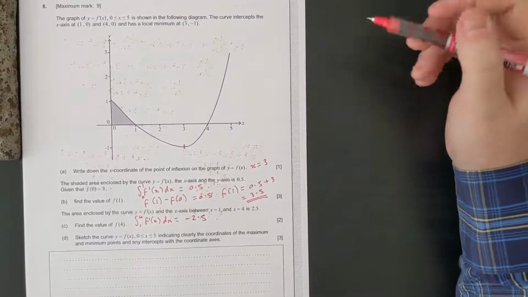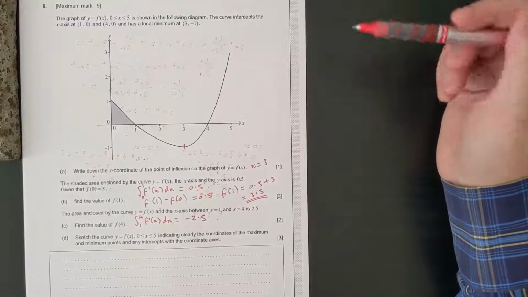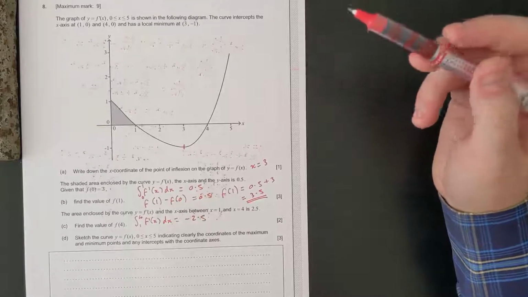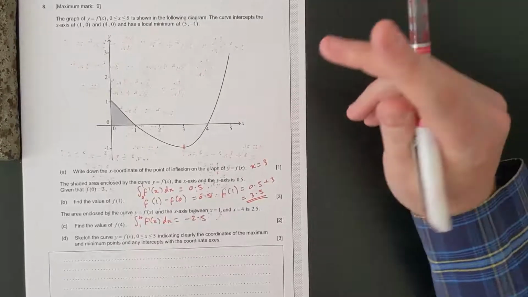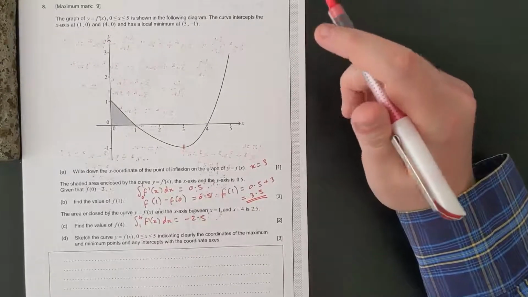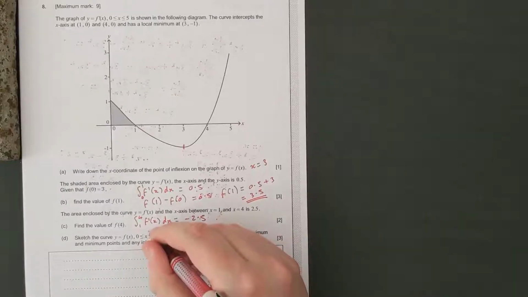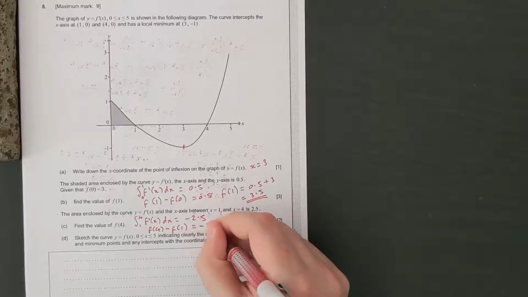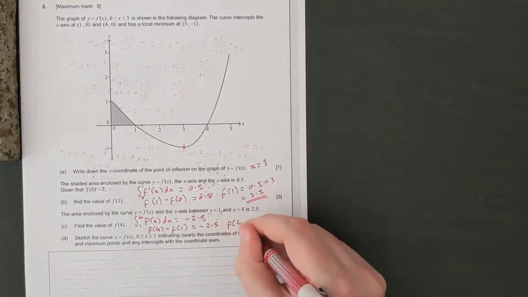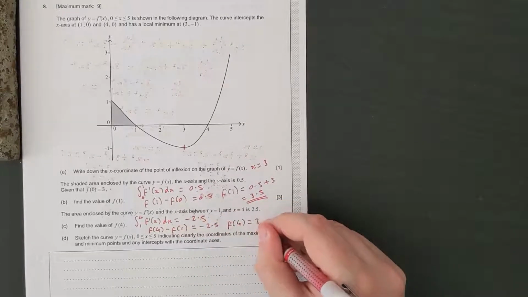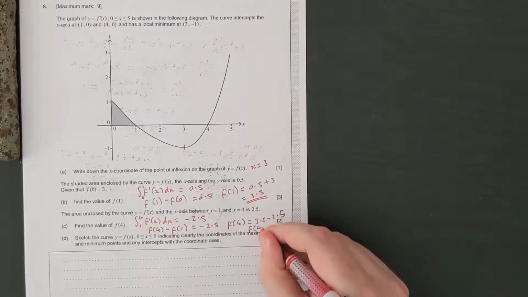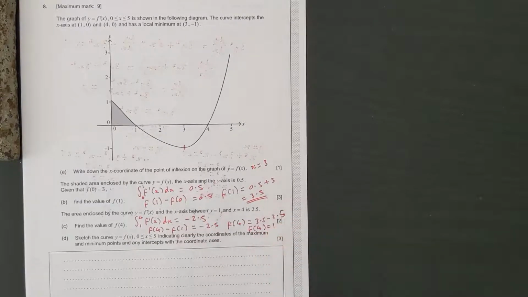Now, the first time I saw this question, I didn't spot that, and it does become obvious in part D when you sketch f of x that your other answer couldn't make sense, and I'll talk about why that is when we get there. So therefore I know that f of 4 subtract f of 1 is equal to minus 2.5, and so f of 4 is equal to f of 1, which we found to be 3.5, minus 2.5, so f of 4 is equal to 1.